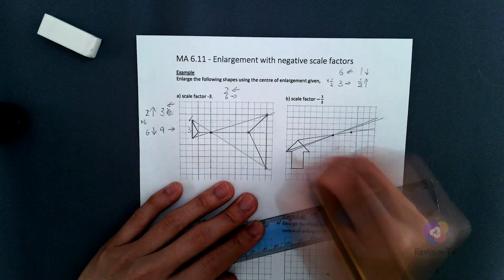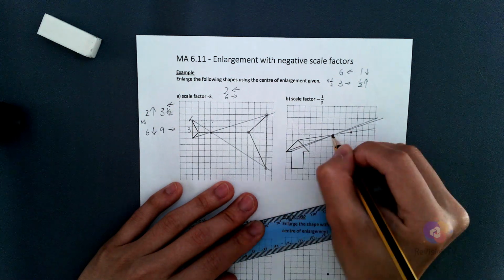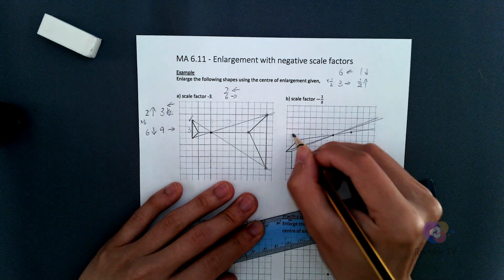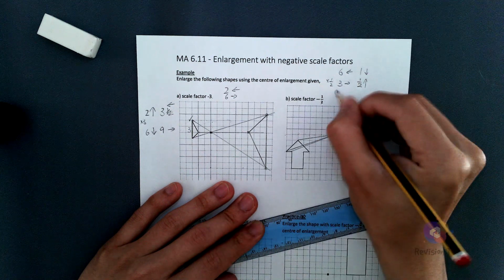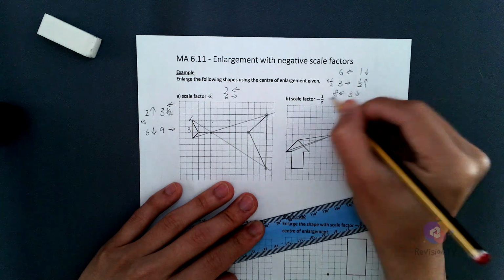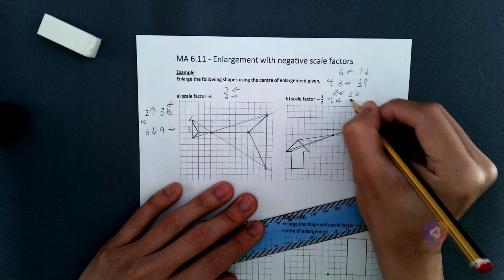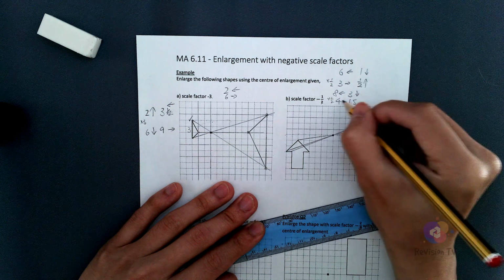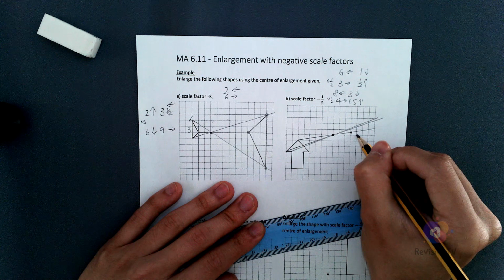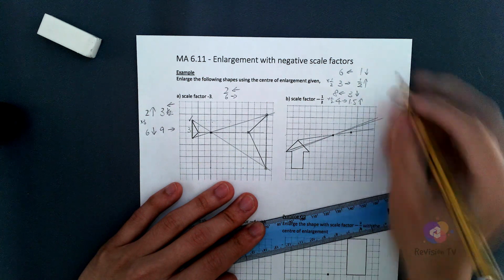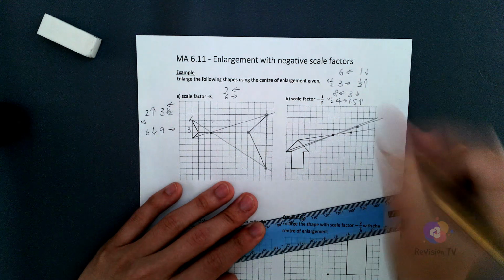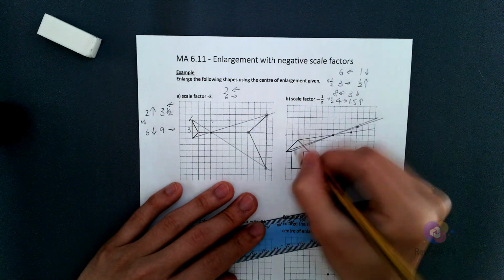Next one. I'm going to go for the far left point in there. Again, from center of enlargement, 1, 2, 3, 4, 5, 6, 7, 8 left. And then 3 down. Times by half becomes 4 and 1.5. 3 times a half is 1.5. So 4 right and 1.5 up. Now, as I said, you don't normally have a half a box, so bear with me.